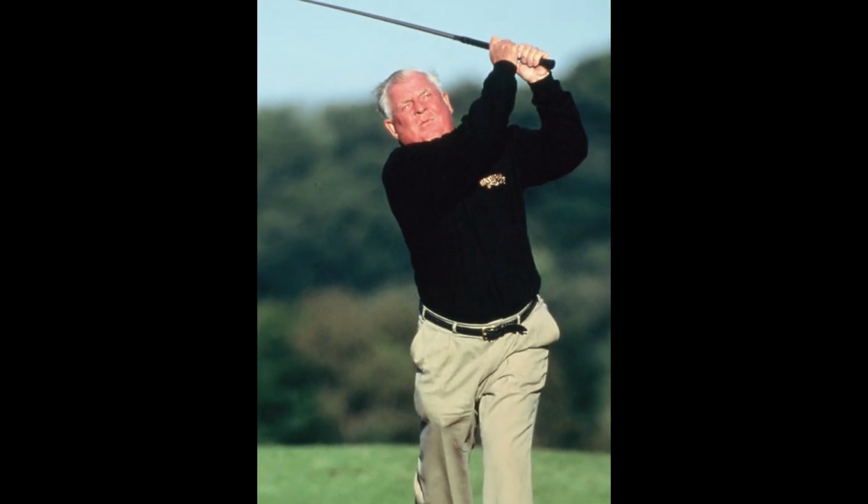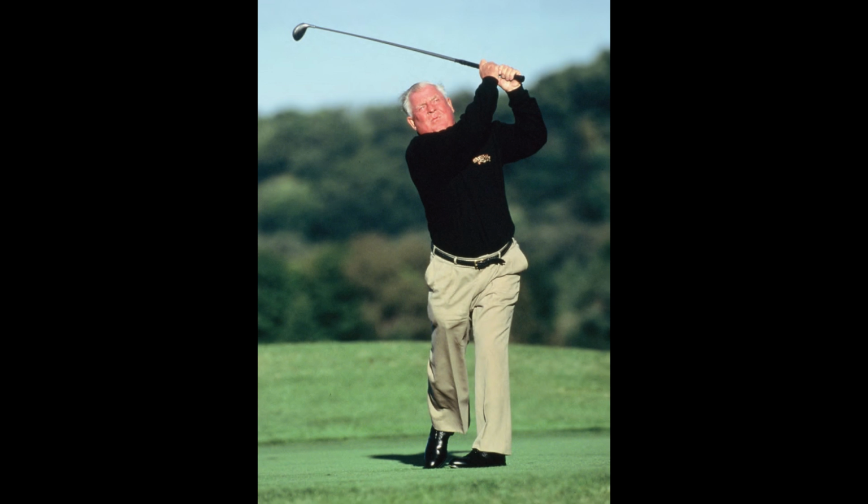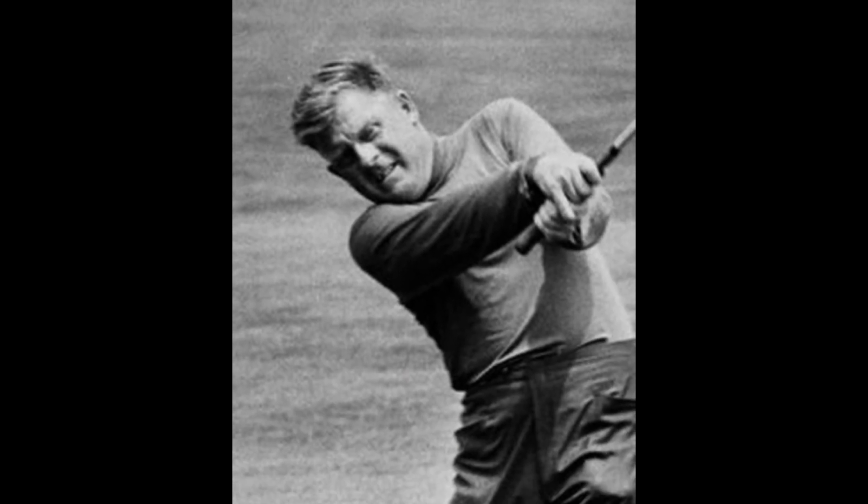Today, let's use two of his swings to break down his cause and effect, and how many of you watching at home could take some of this advice on how to utilize some of his motions to give you a more consistent swing.